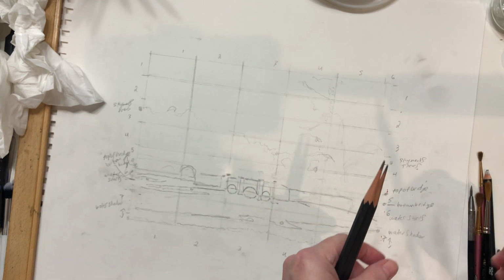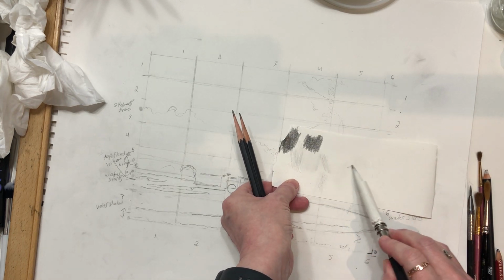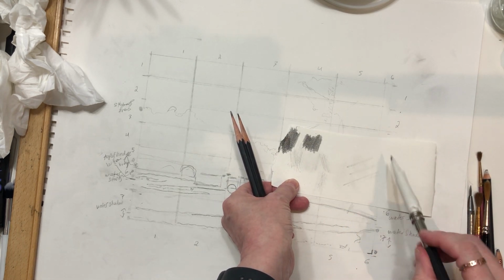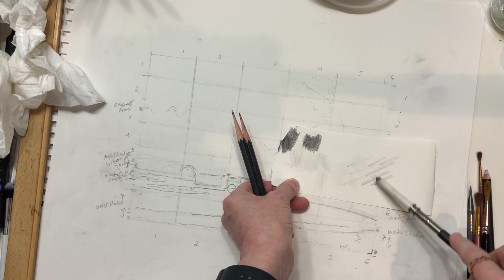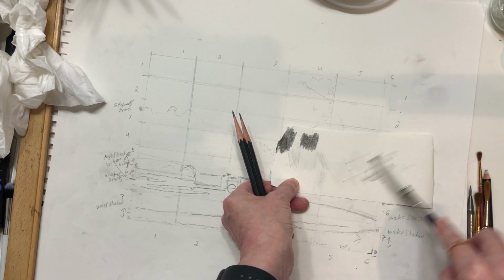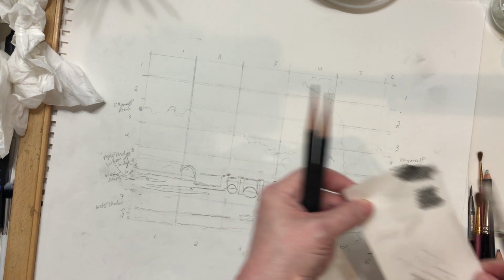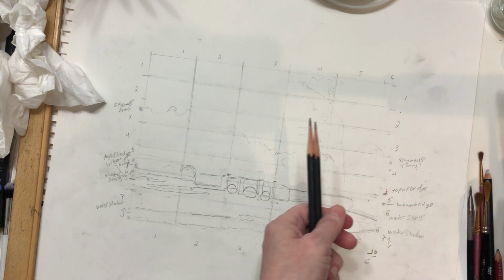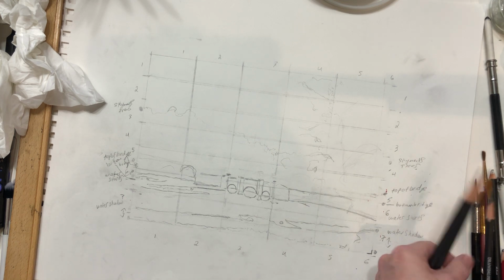And when you're using the blending stumps, just keep in mind that a blending stump can be used to draw if it has graphite or charcoal. I think this is one that I used for a charcoal drawing I did. So you can actually use that to draw as well as to blend. If you're working on a new drawing, you would want to clean off the blending stump or start with a new one, so you're not putting charcoal or graphite on there that you don't want to put on there.